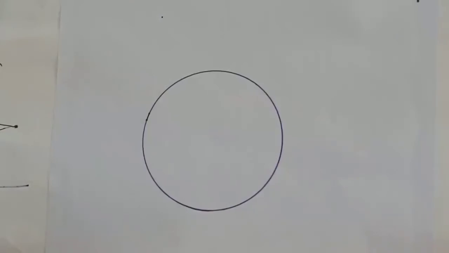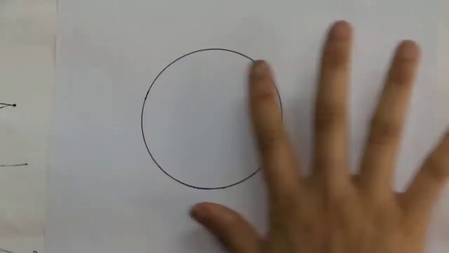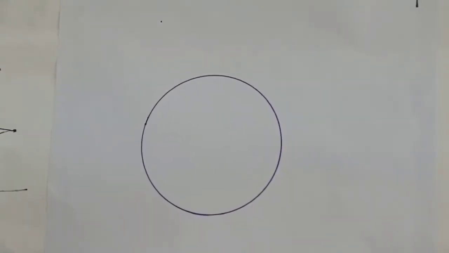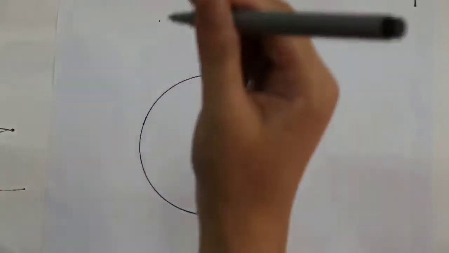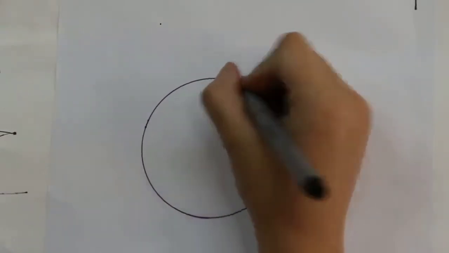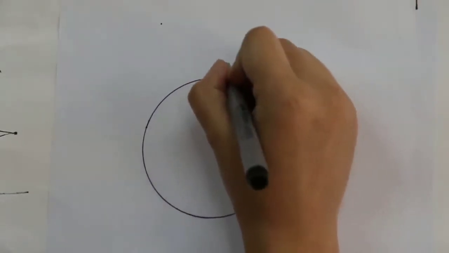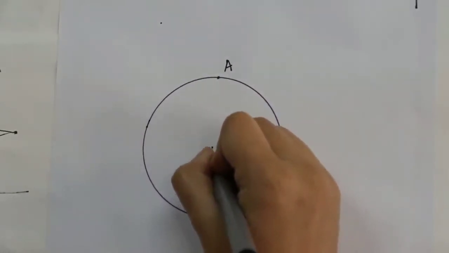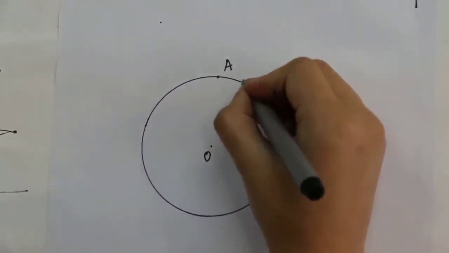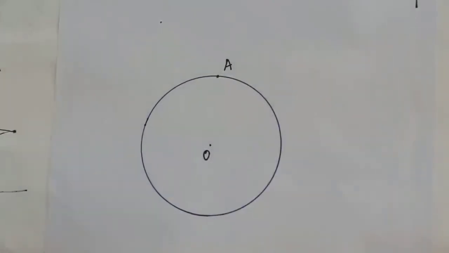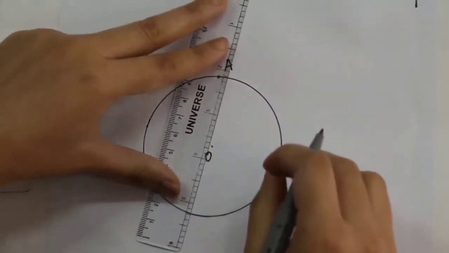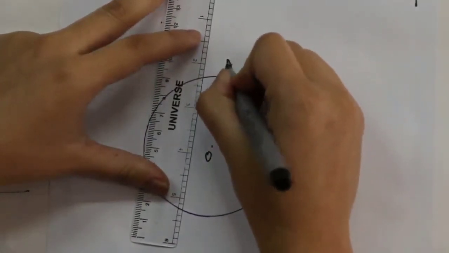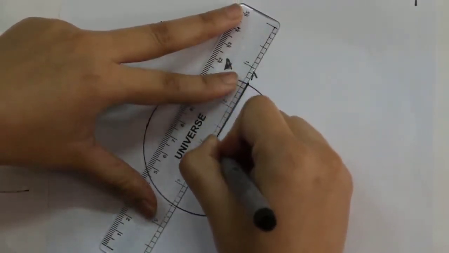Okay, this is the circle of radius 4 centimeter. So next, what will you do? You just take any point A on this circumference of the circle. You see this dot here is the center. So you join OA. Let me draw A a bit this side. Take this one, and join OA.